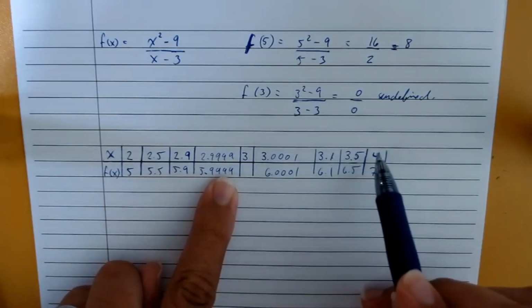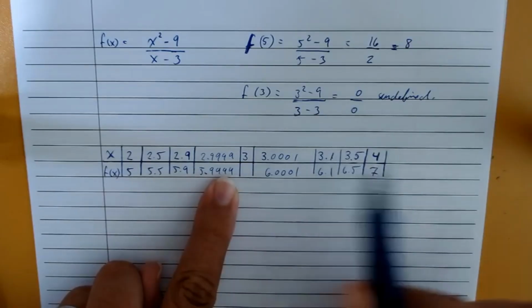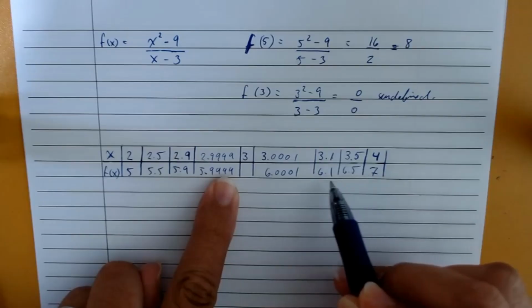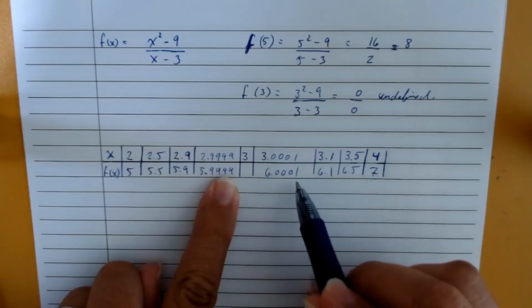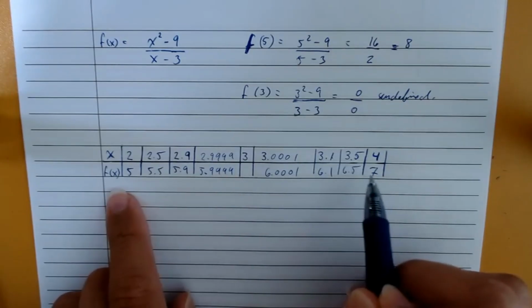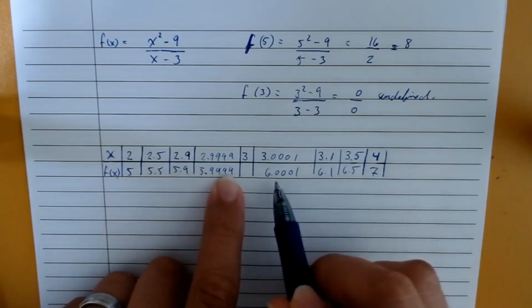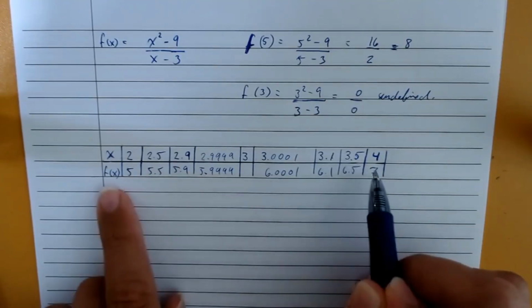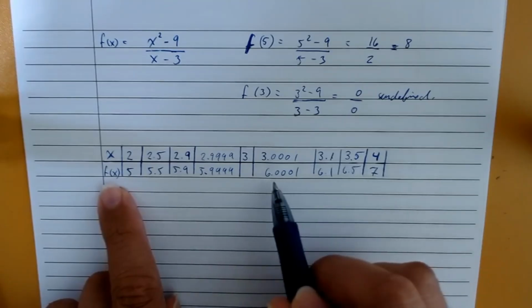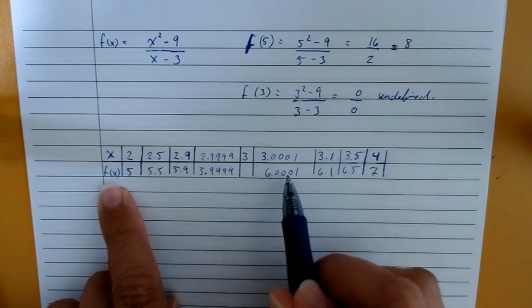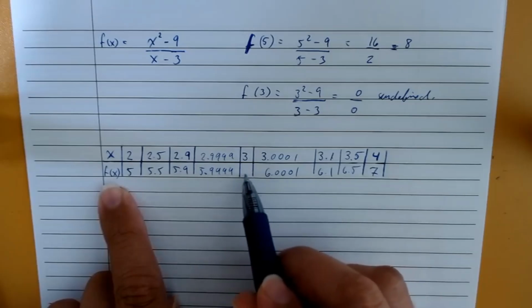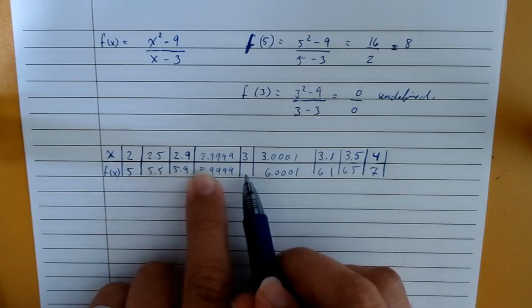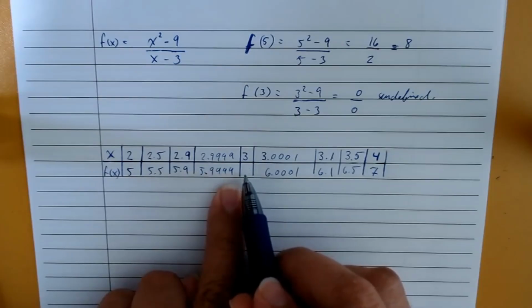Look what happens when I start with 4 and get closer and closer to 3. 7, 6.5, 6.1, 6.0001. What pattern do both of these have? They're both getting closer to the number 6. Here, 7, 6.5, 6.1, 6.0001, that's getting smaller and smaller and closer to the number 6. Here, this is getting bigger and bigger and closer to the number 6.